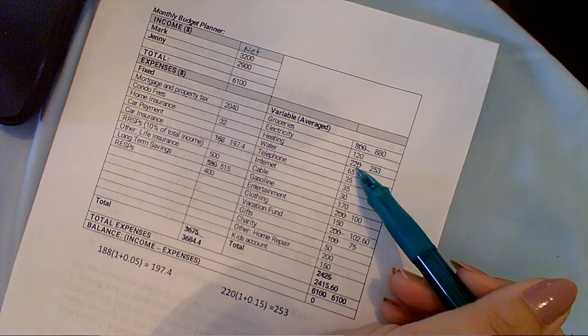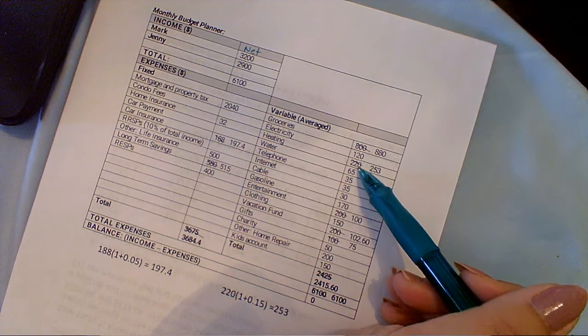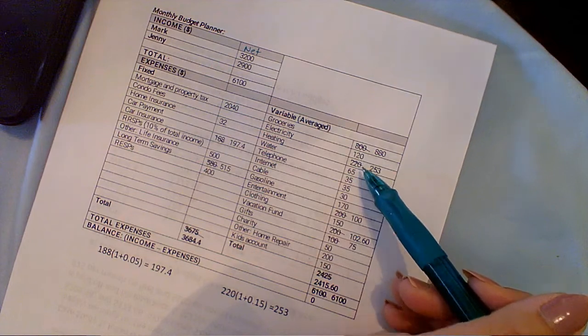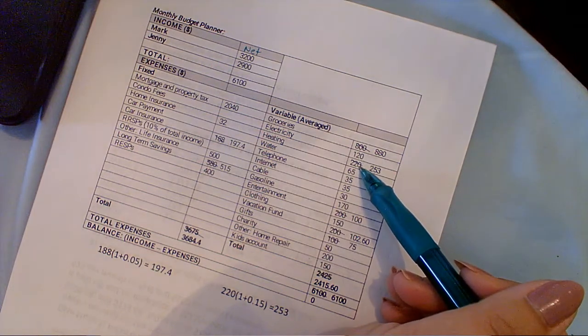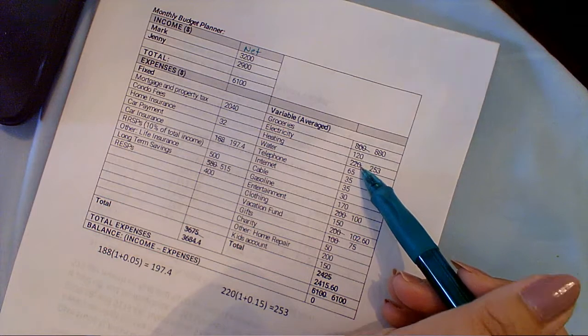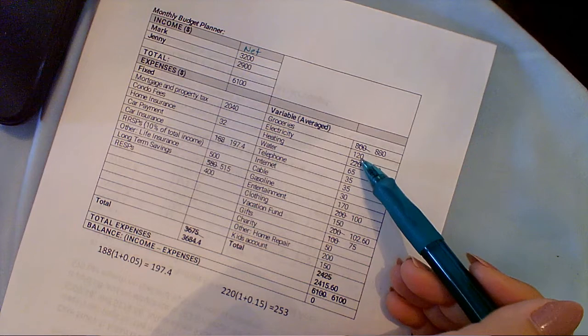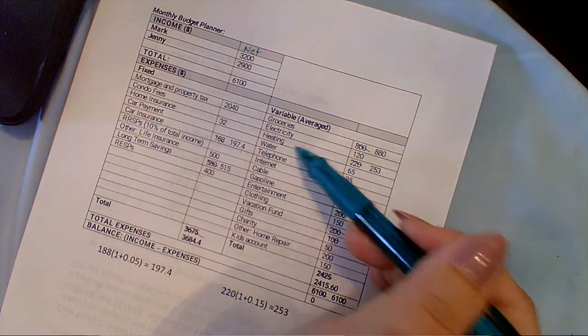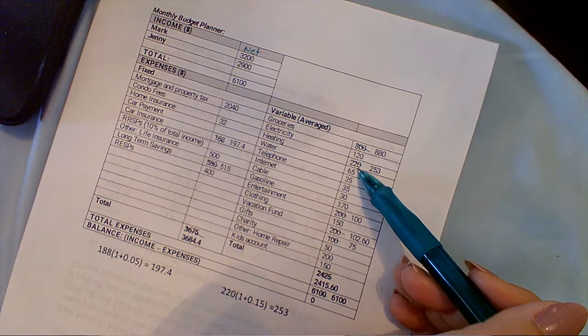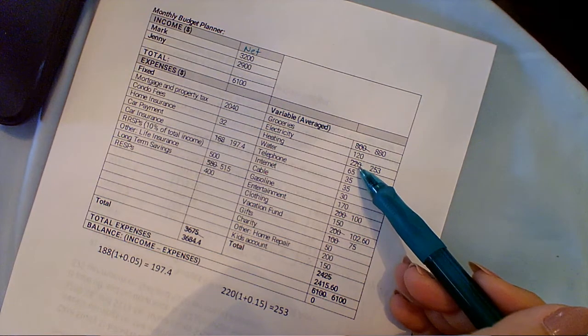Heating, $220 a month. Again, maybe at the peak of winter, but if your house is inefficient and you're losing a lot of heat through the windows or it's drafty, $220, that's high. I can tell you that electricity is about $50 to $70 a month. Heating at the peak of winter is about $70 to $90 a month. In the summer, you're paying $30 to $40.